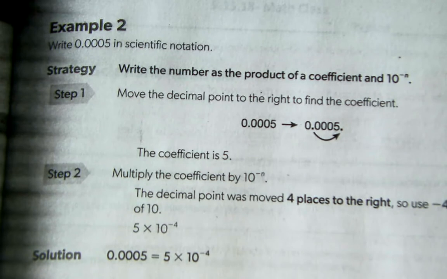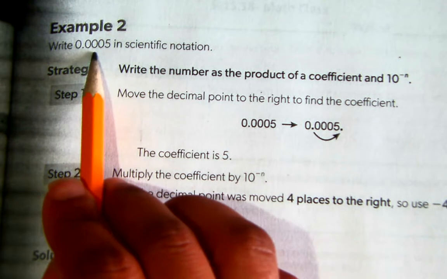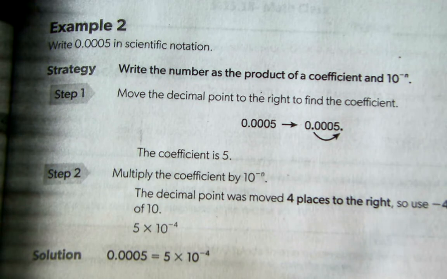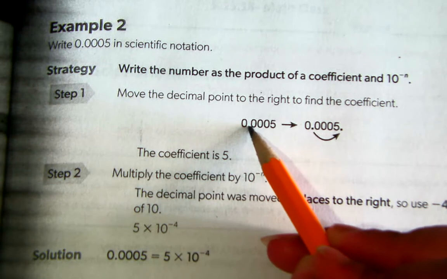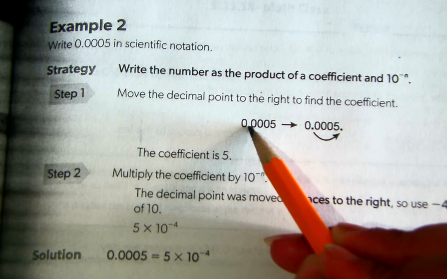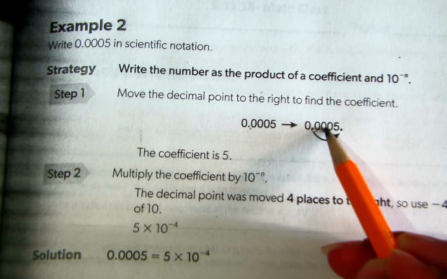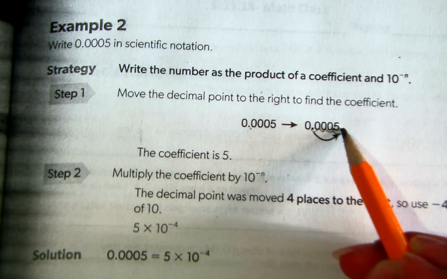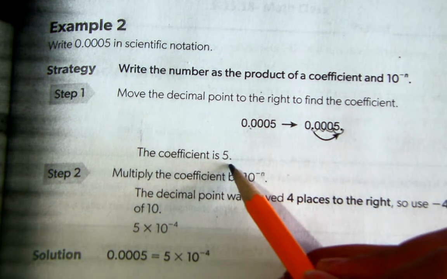Take a look at example 2. Let's write this number in scientific notation. So I'm going to start at the decimal point and I want to move the number of places to the right until I have a number greater than or equal to 1 and less than 10 in front of the decimal point. That means I am going to move 1, 2, 3, 4 times. So my coefficient is 5.